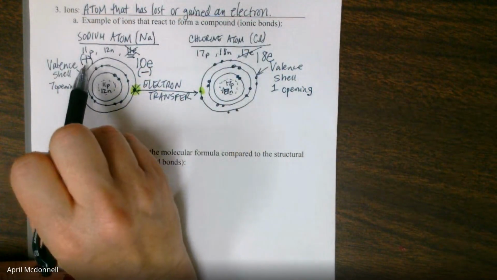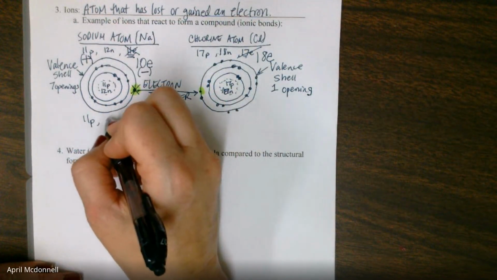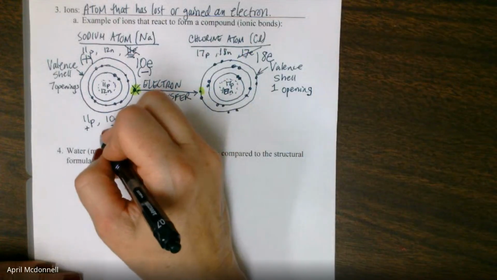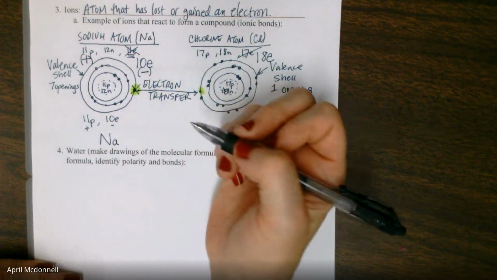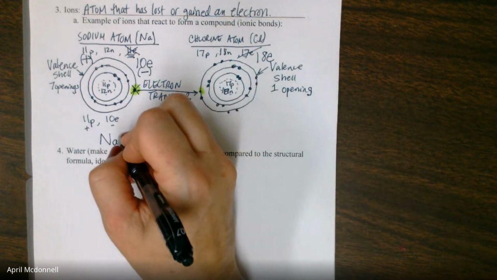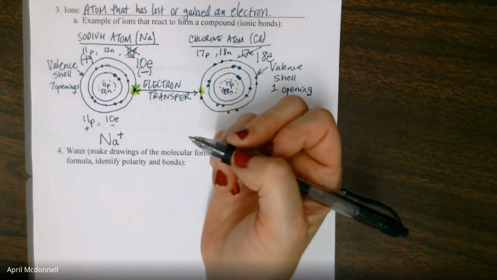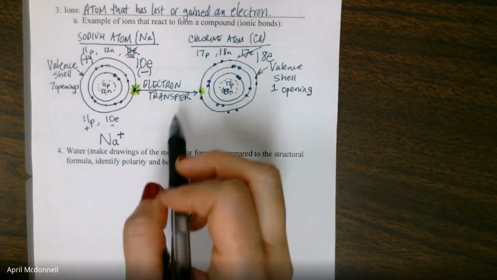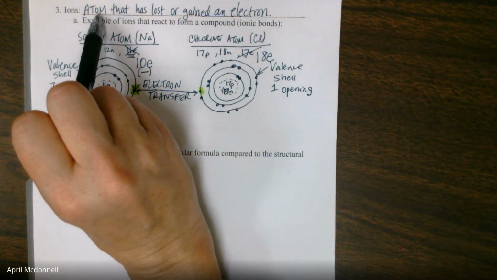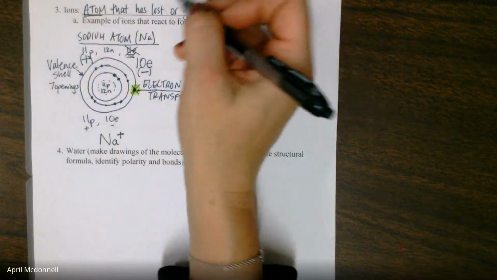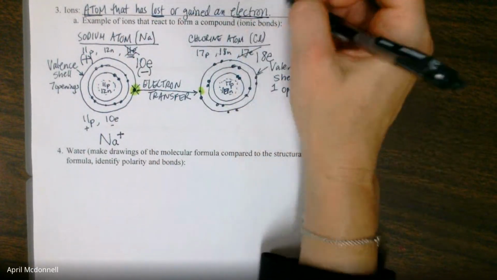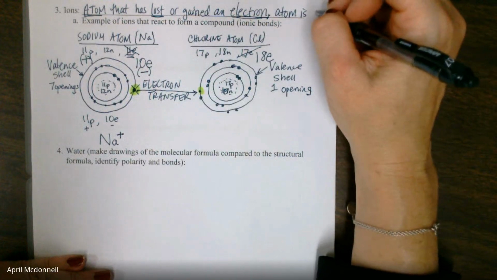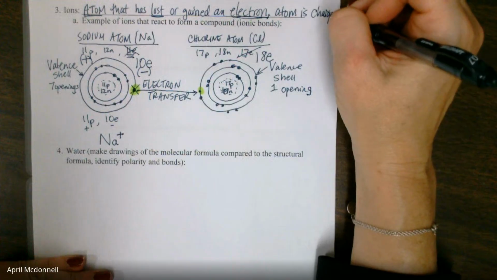So now sodium has 11 positives and 10 negatives. So this is when we write sodium like this: Na, the symbol for sodium, with a little plus sign to the upper right, superscripted. This plus sign indicates that this atom has lost an electron. Now the atom is charged, and it's positively charged.